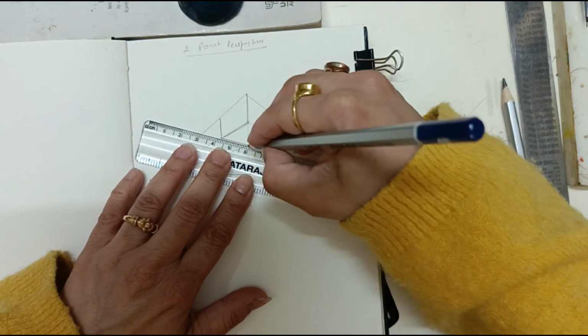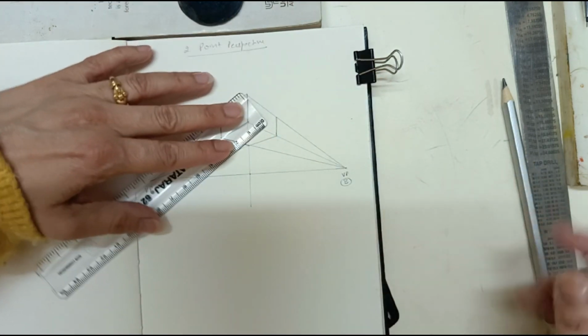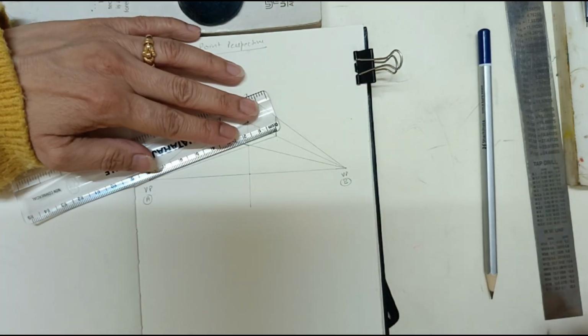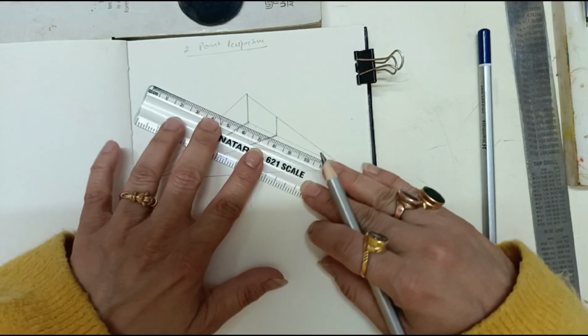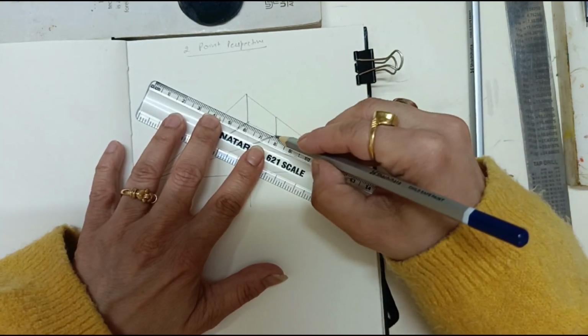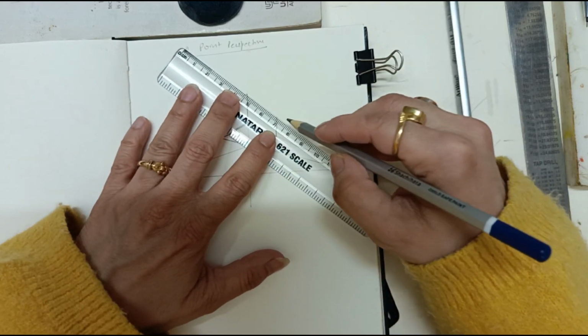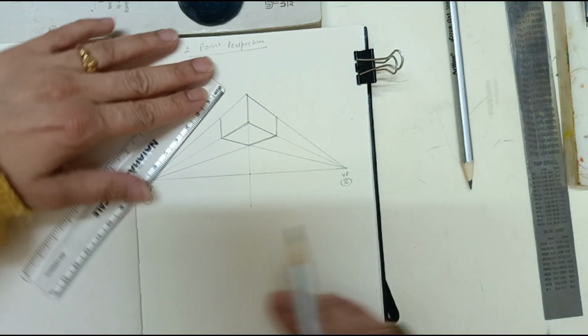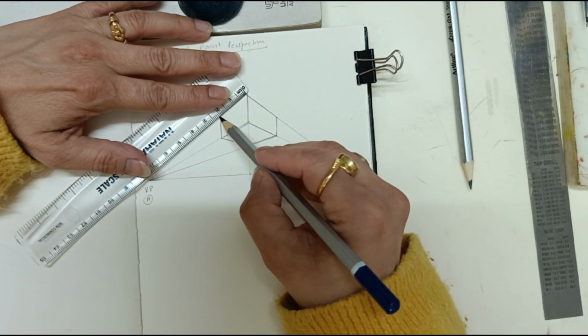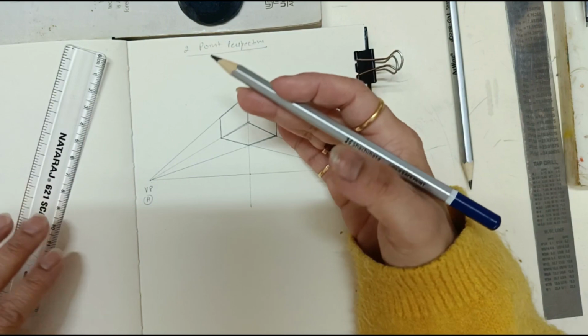Please use a scale for that. And this is my box. You can see how accurate this is because all lines are meeting at the vanishing point. So this box is on the upper eye level.